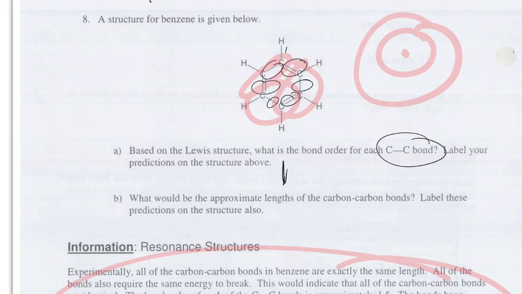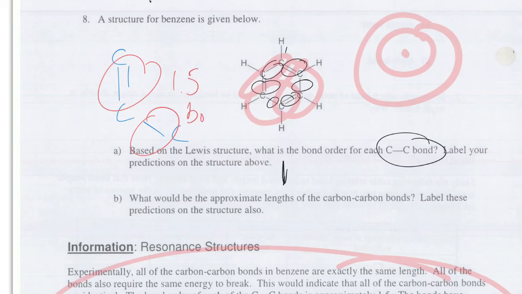So what we found when we actually looked at empirical data was that in order to break this bond or this bond, it took the same amount of energy. So we don't really have a double bond here or a single bond there. We have what we call a 1.5 bond. It's halfway. And what we found was instead of it being 150 or 130, you might have guessed this already, that it really was 140.